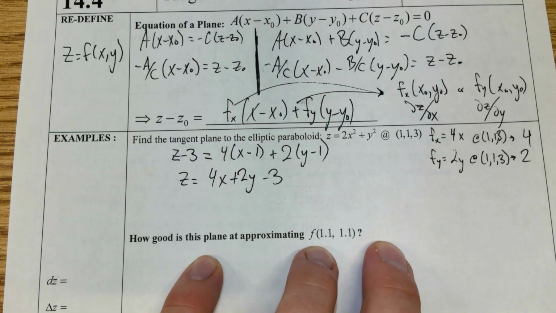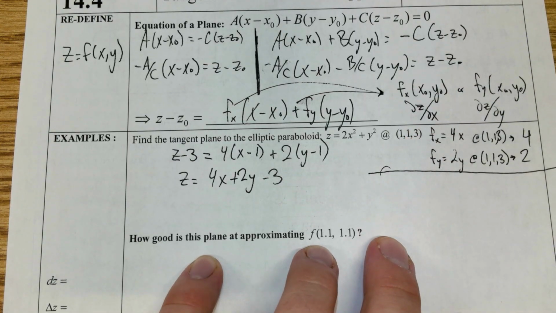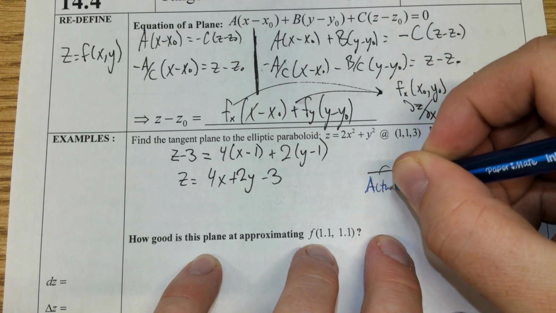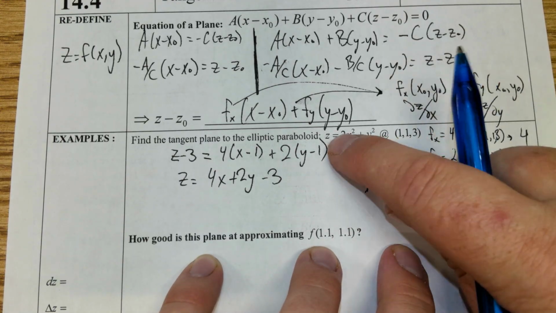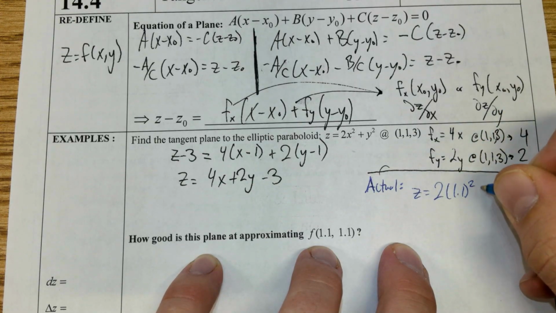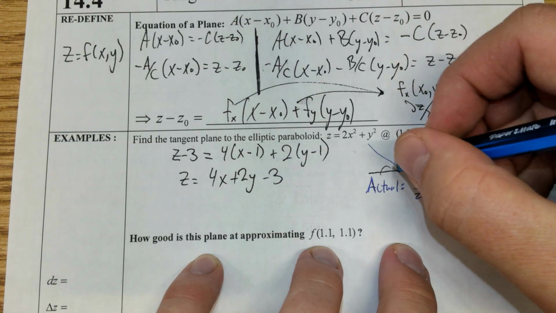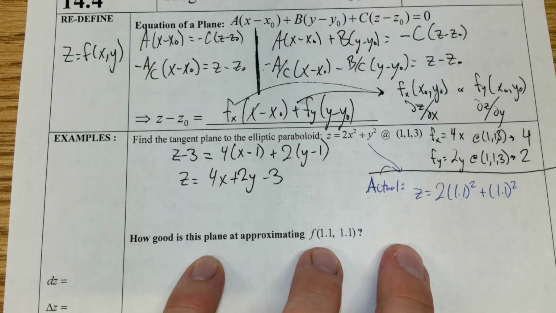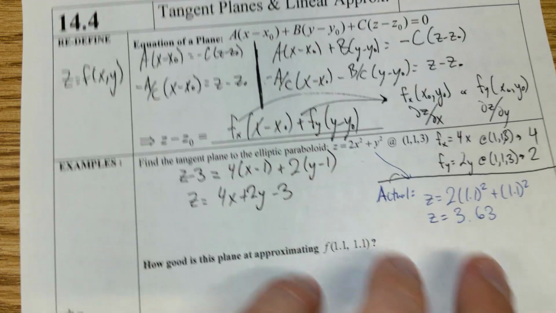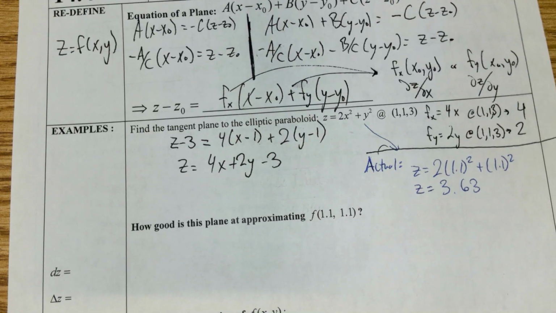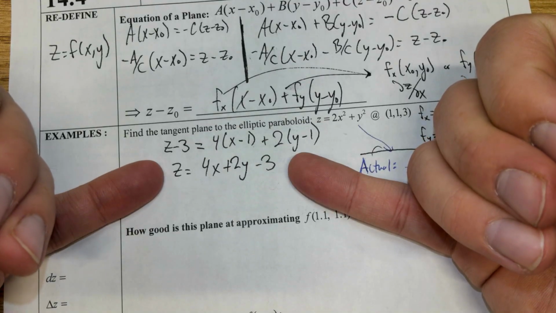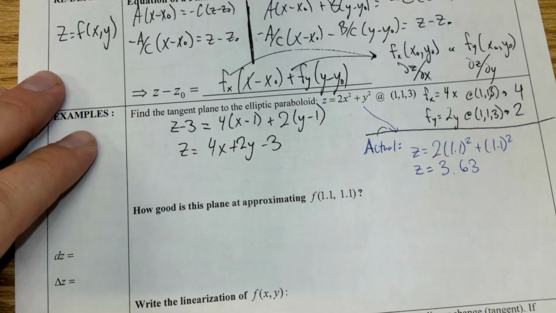So if I were to do the actual calculation somewhere out over here, where I'd have z equals 2 times 1.1 squared plus 1.1 squared, I would get 3.63. So that's where my actual elliptic paraboloid is. But let's now go find where my approximate would be and how close that distance is.